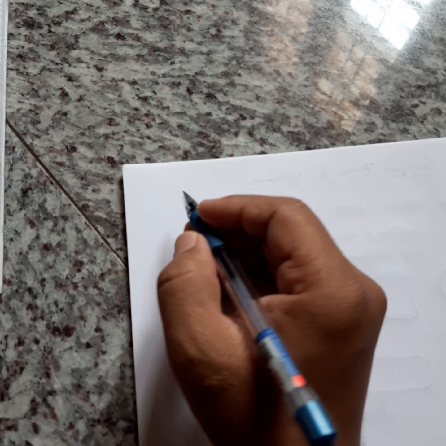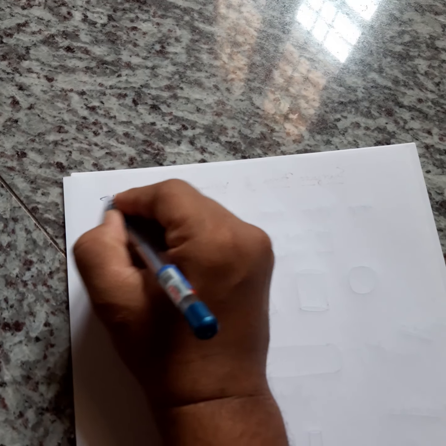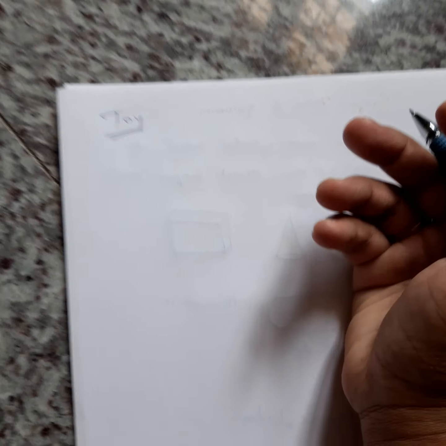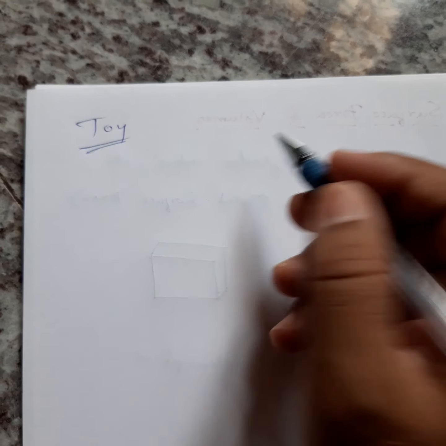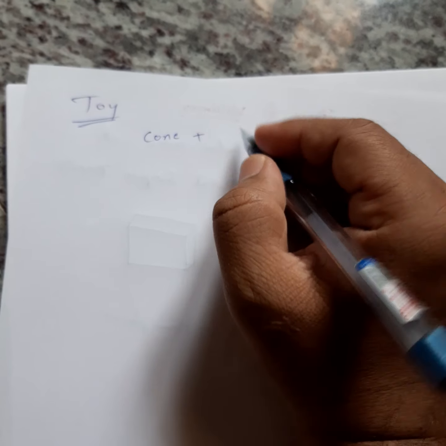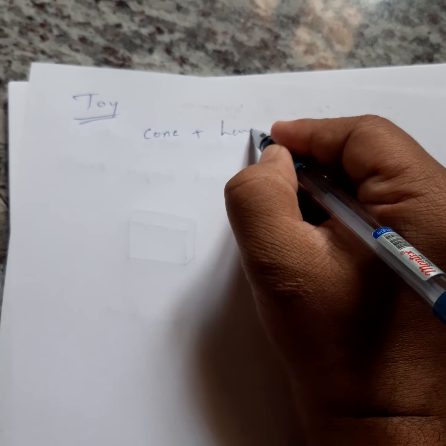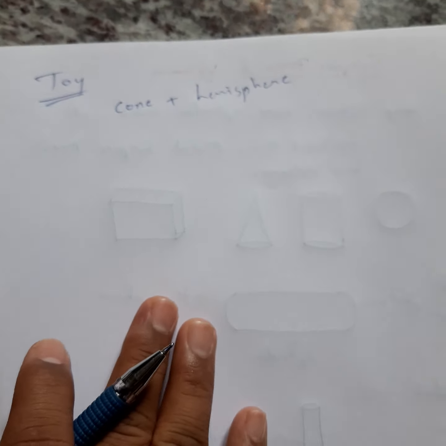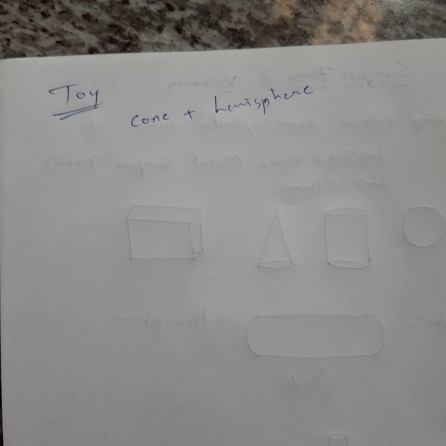I will take another example. I want to build a toy which consists of two shapes or two solids. One is a cone, another one is a hemisphere.